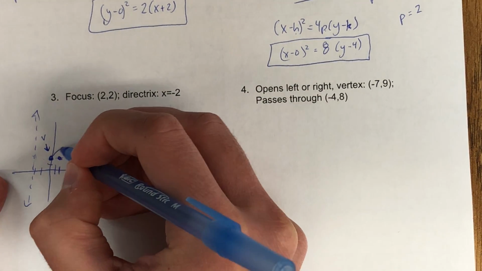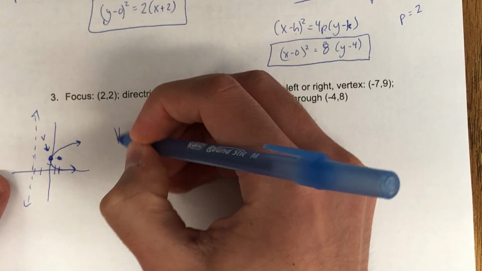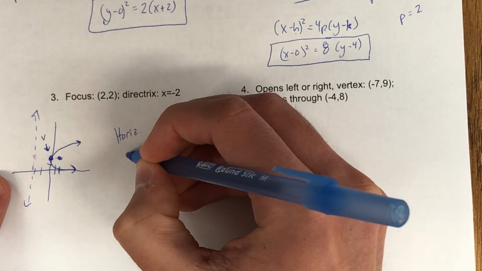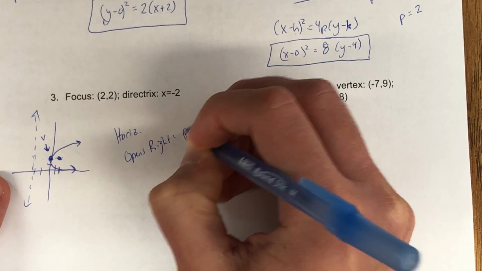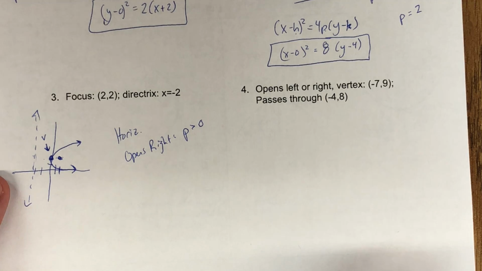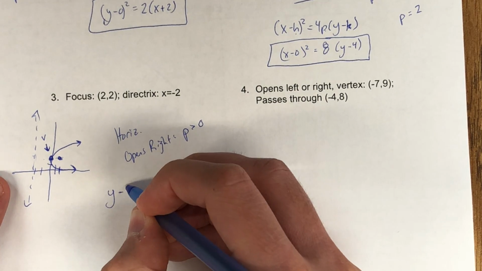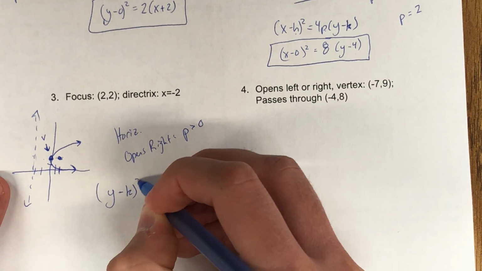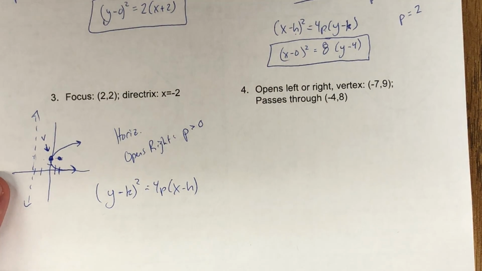Since the directrix is on the left, it'll be opening to the right. So we have a horizontal parabola that opens to the right. So that means p is greater than 0. If it's horizontal, that means our y portion is squared. So y minus k squared equals 4p times x minus h.